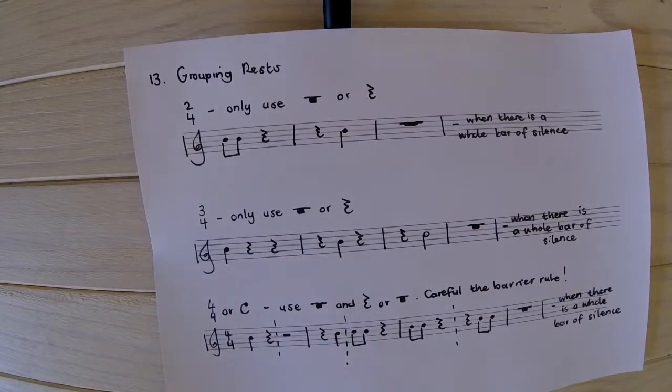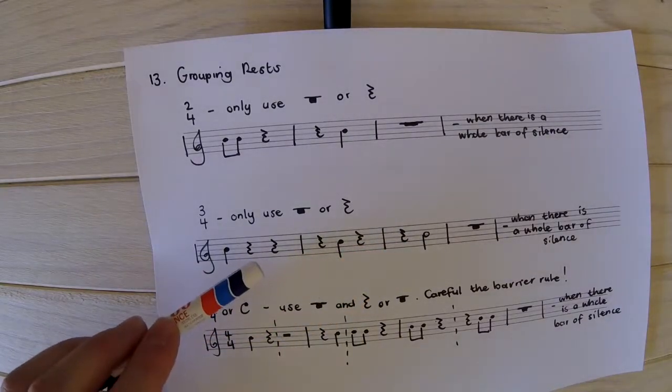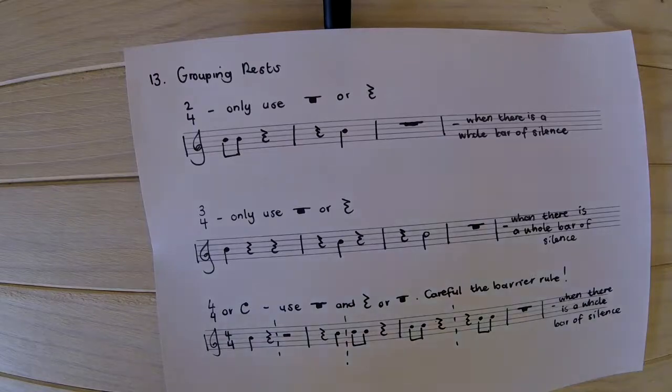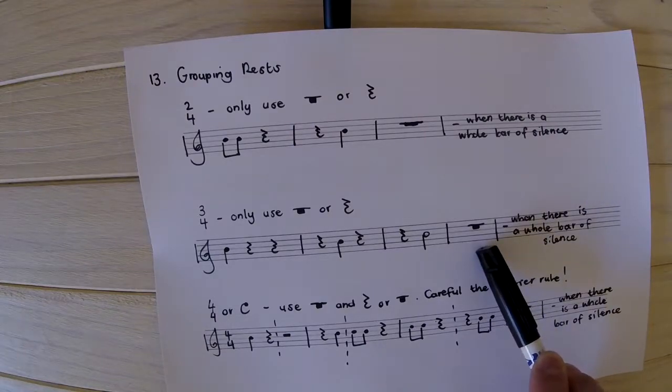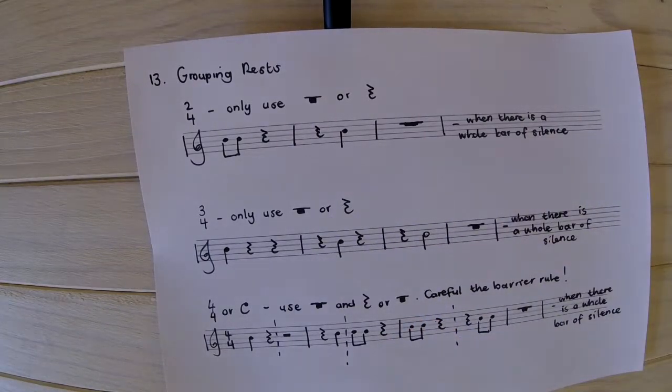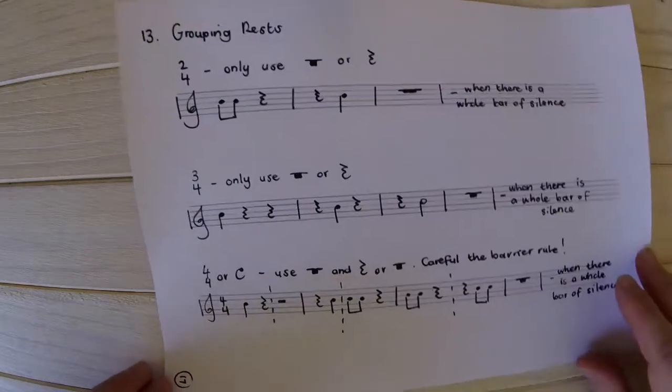We need to be very consistent, and we need to make it as easy as possible for the performer. So when we compose music, this is much better than writing a minim in that bar. Again, 3/4, we only use the semibreve to show that there's no notes being played in the bar, or we use crotchets where we can show rest for grade 1.